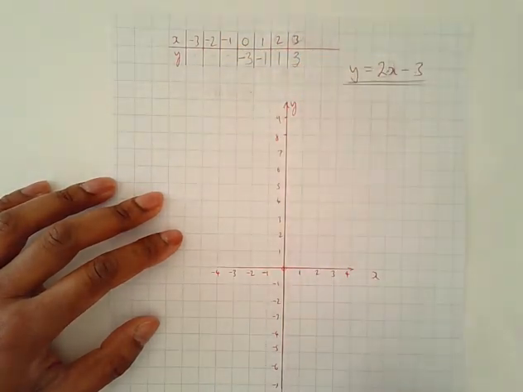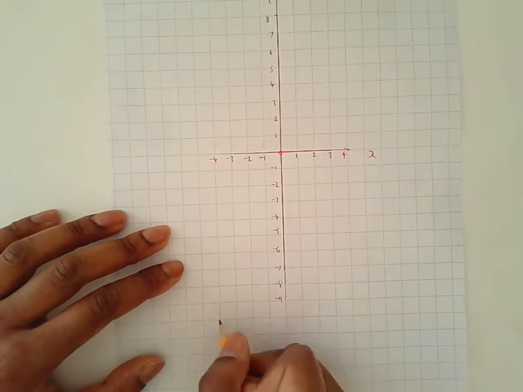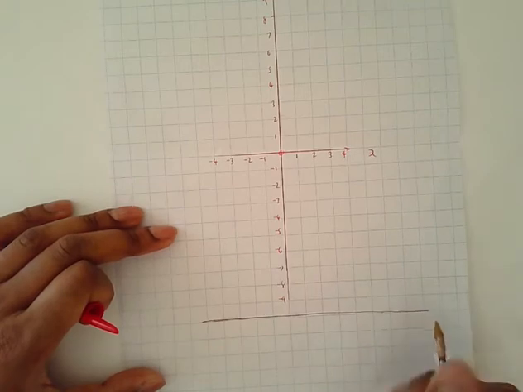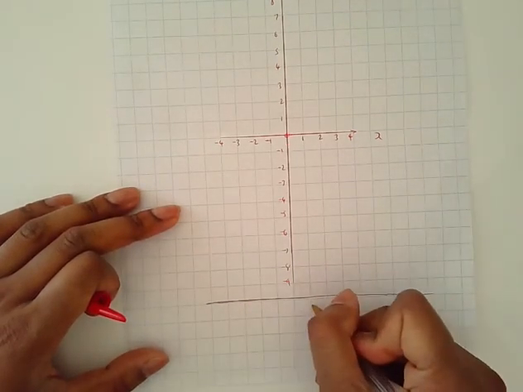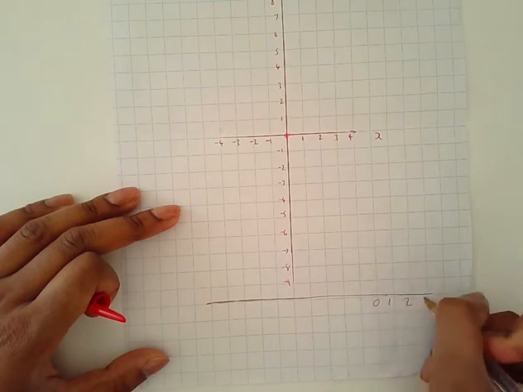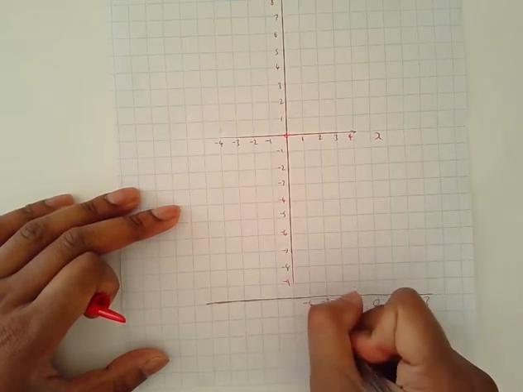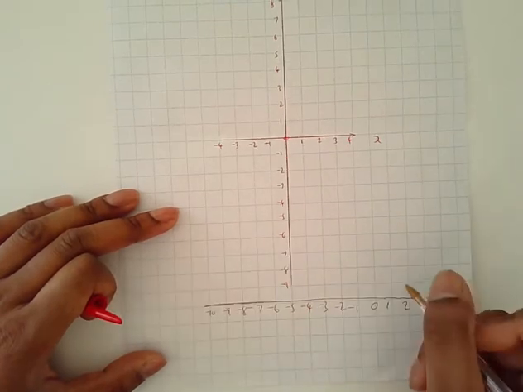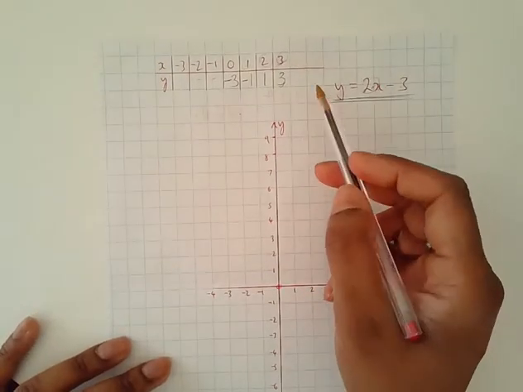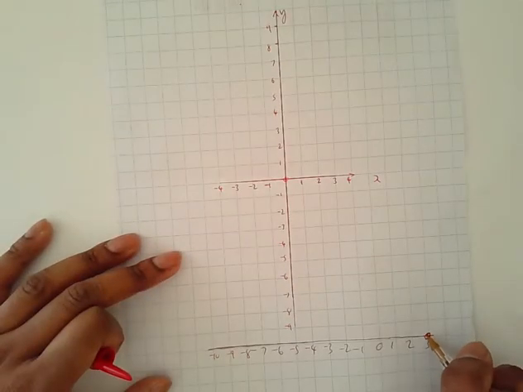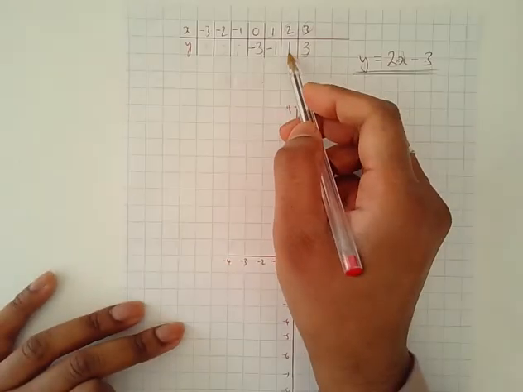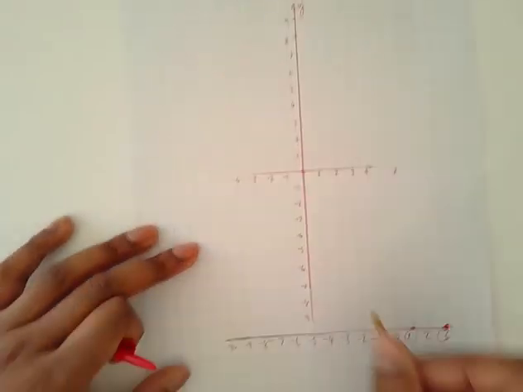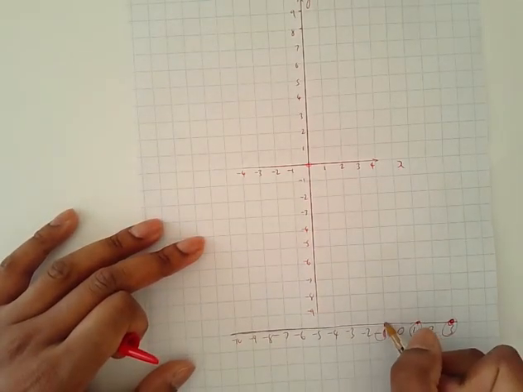So if I quickly show you a number line here, 3. So I've got 3 there. 1, negative 1, negative 3.